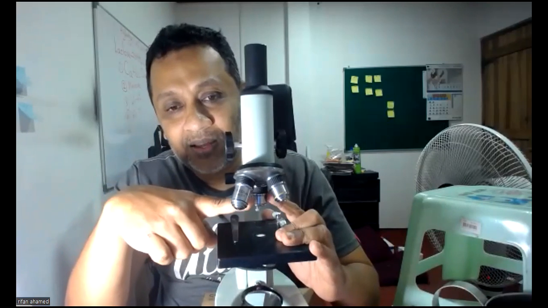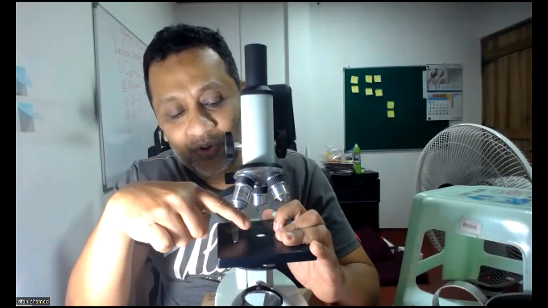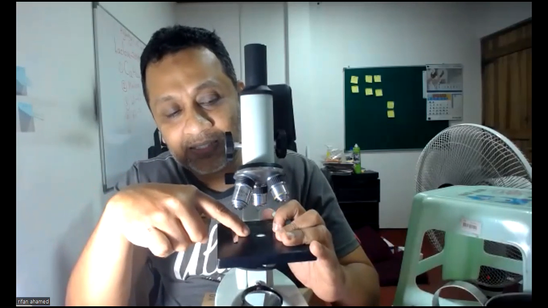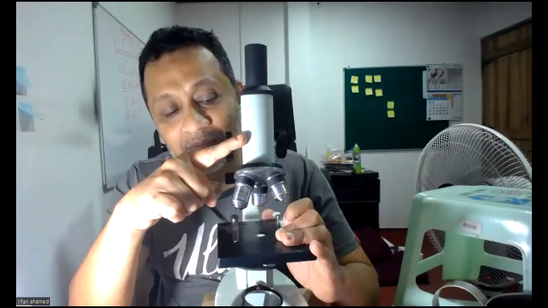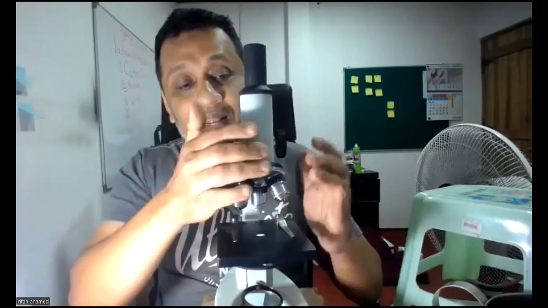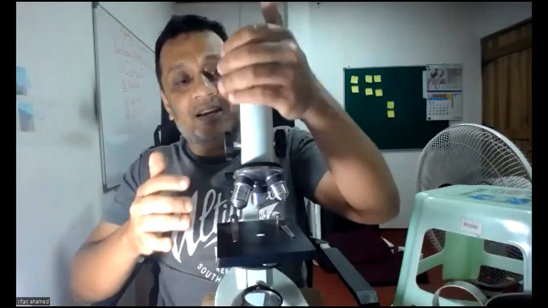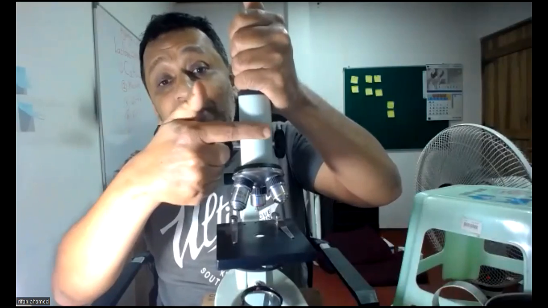Specimen, objective lens, image. This specimen's image is coming here by whom? Objective lens. That doesn't have any connection here. For the eyepiece, which one is the object?